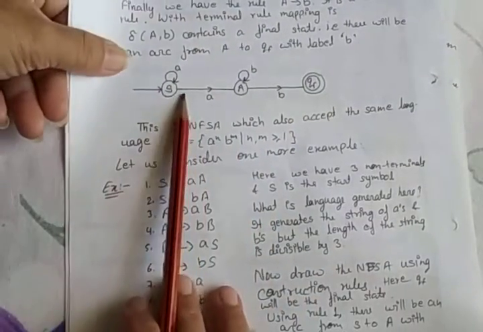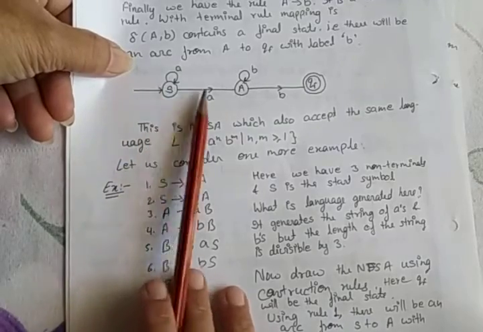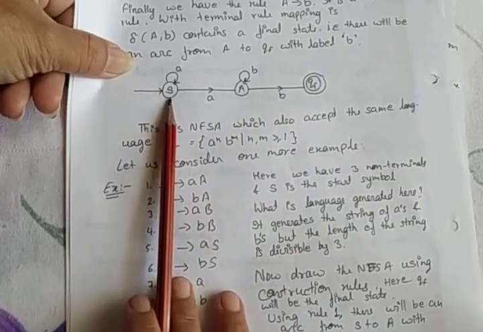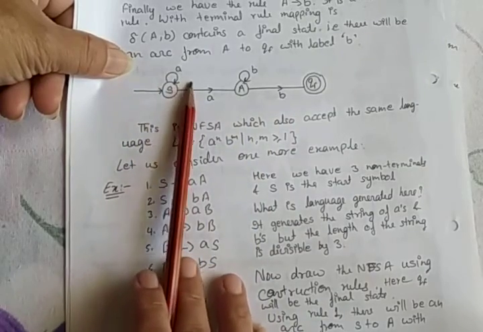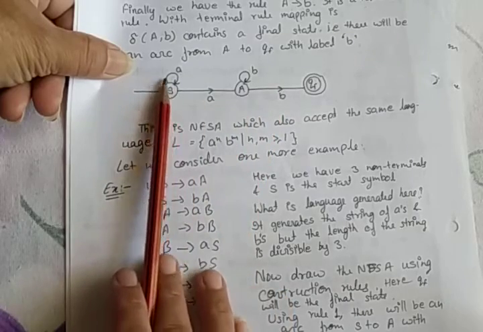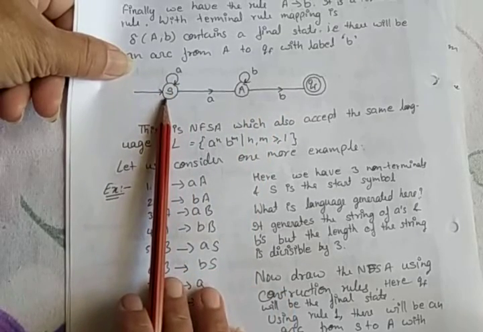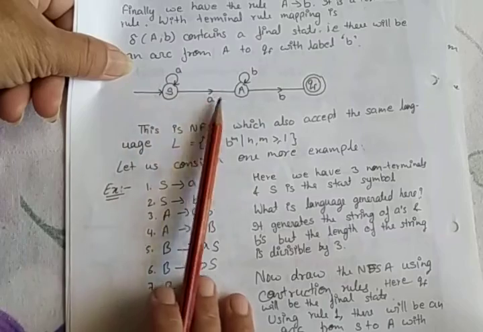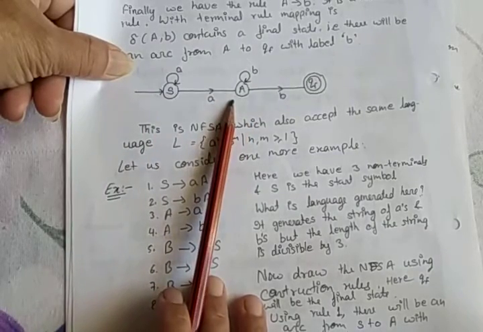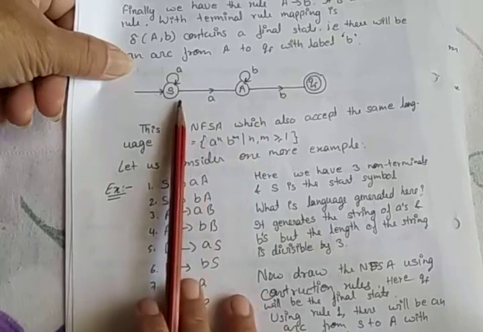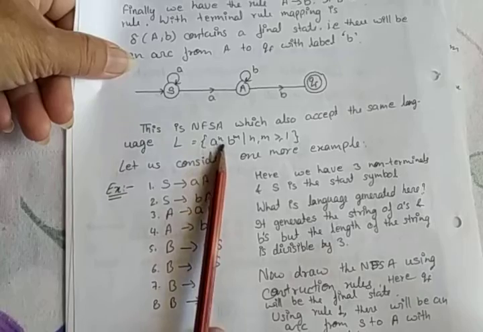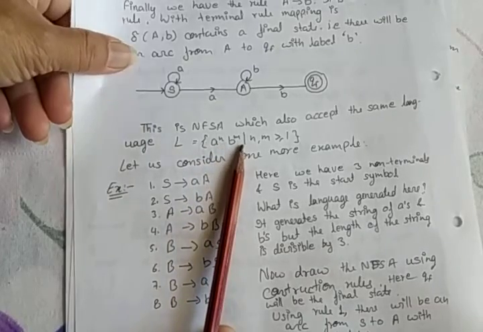Now, as you can see, this is a non-deterministic finite state automata, because at state A, we are reading symbol a and we are having two transitions. First, we remain on the same state after reading a, or we can move to state A. So this is a non-deterministic finite state automata, and this is producing the same language, a to power n and b to power m, right?